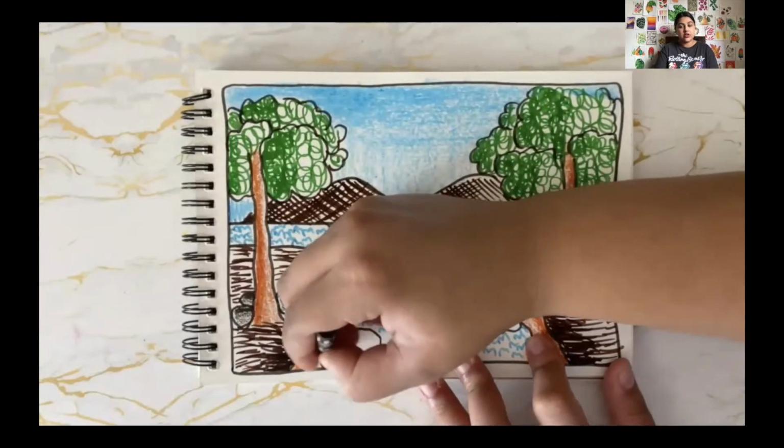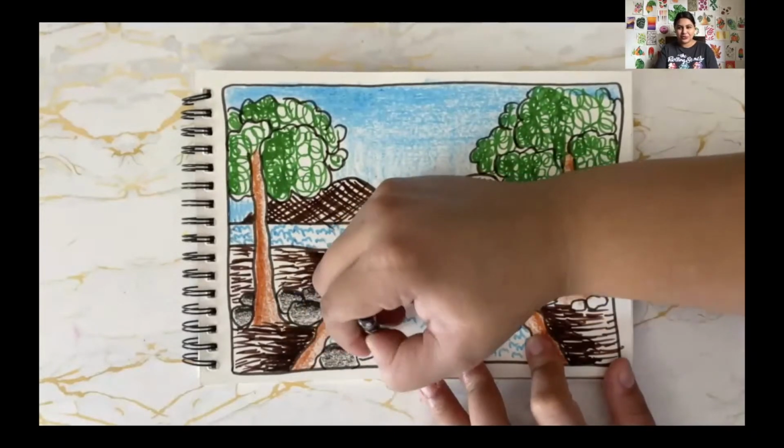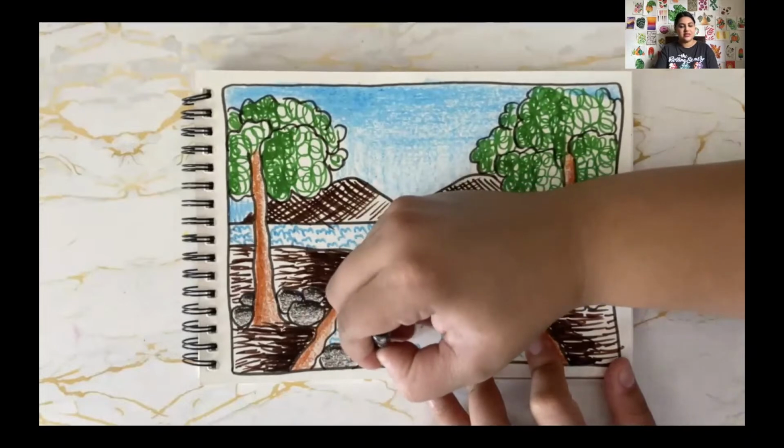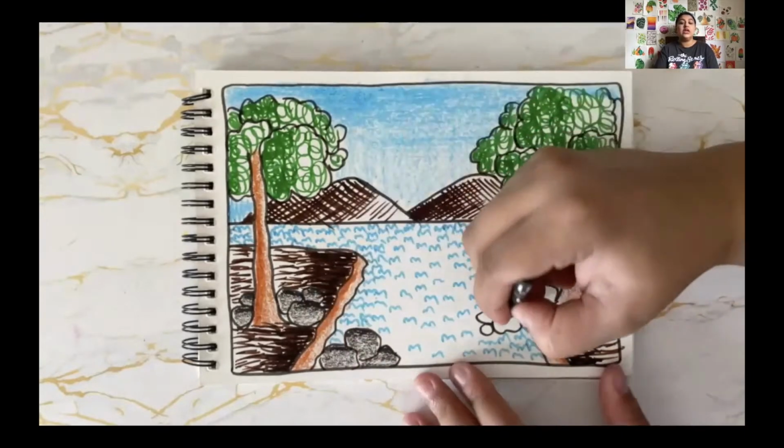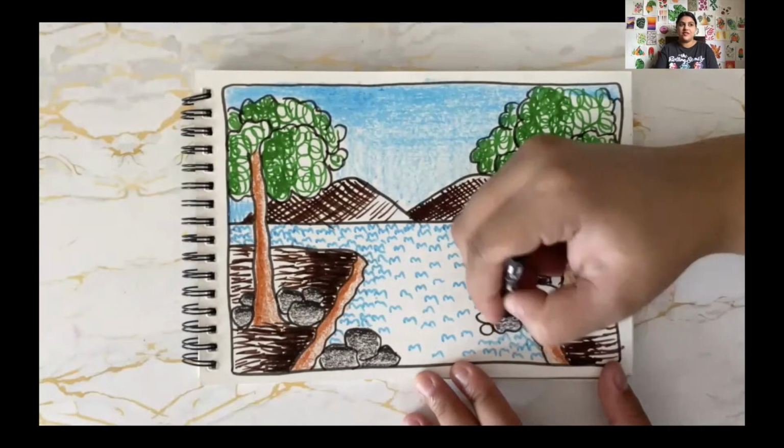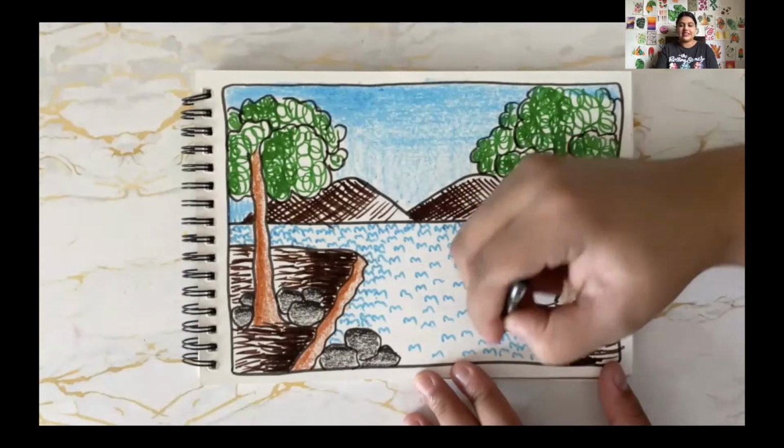Perfect. Try to make it look as neat and beautiful as you can make it. I always prefer if you go ahead and do a neat job. It's very important for you to do it as neatly as you can.